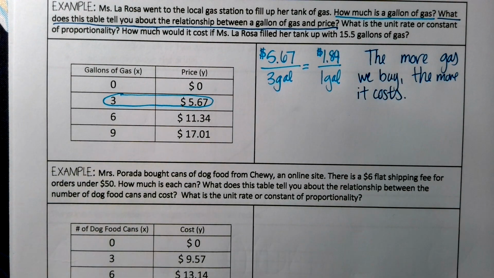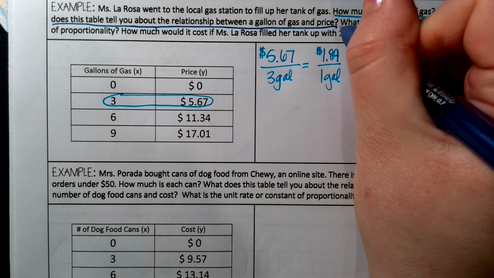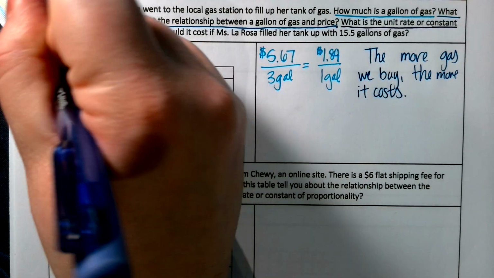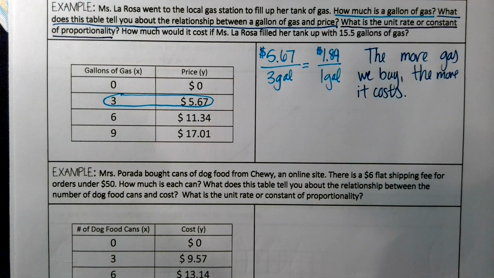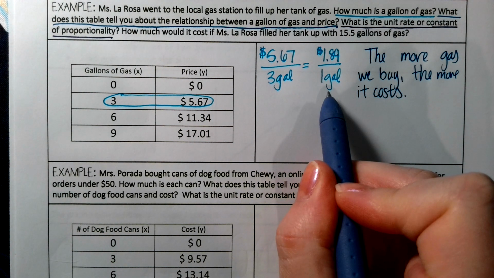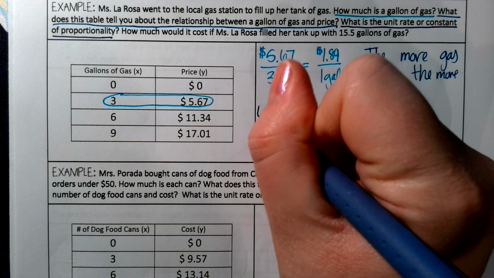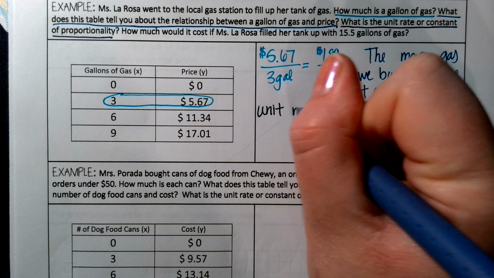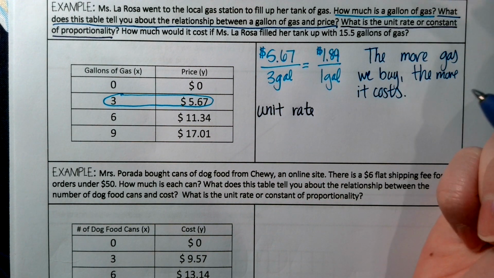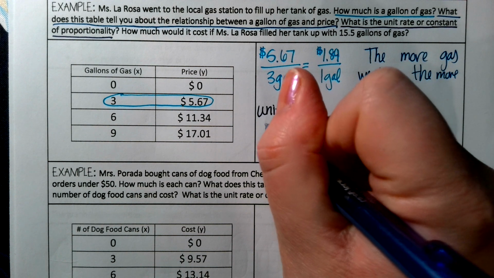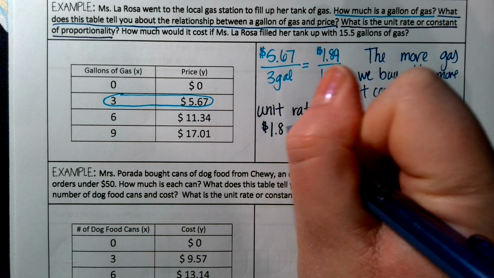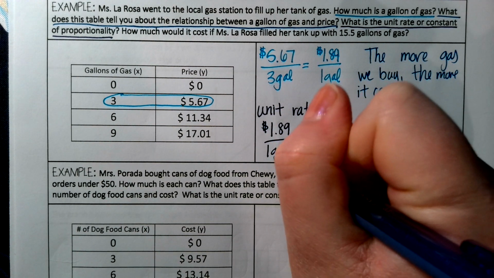Our next question is, what is the unit rate or constant of proportionality? Again, that's what we calculated right here, how much it costs for 1 gallon of gas. So my unit rate would be $1.89 for 1 gallon of gas.